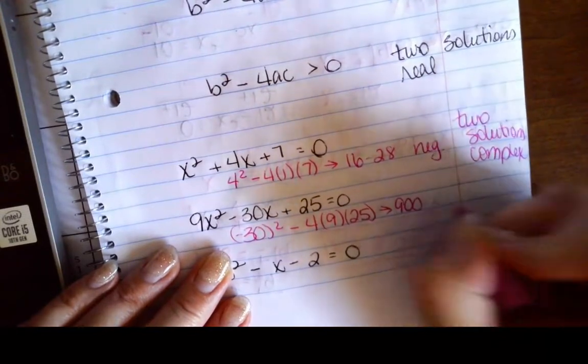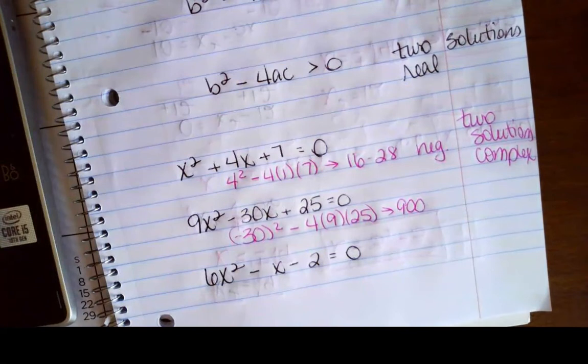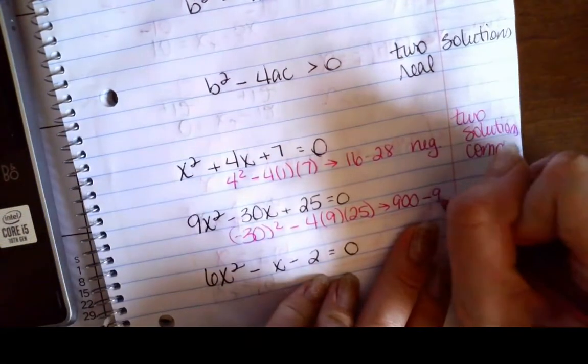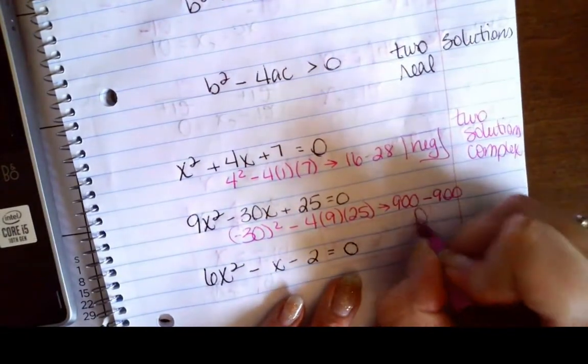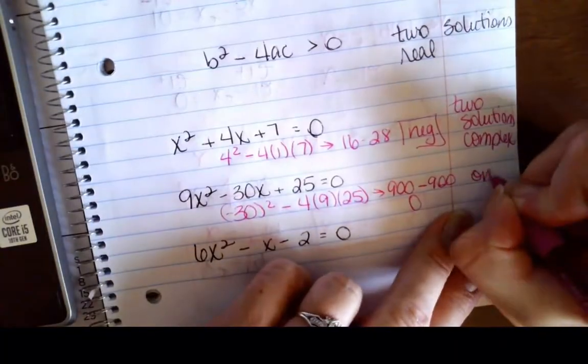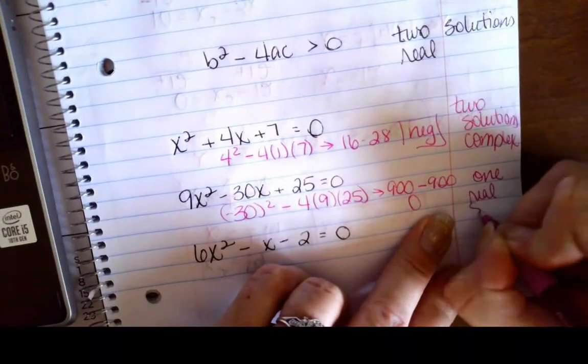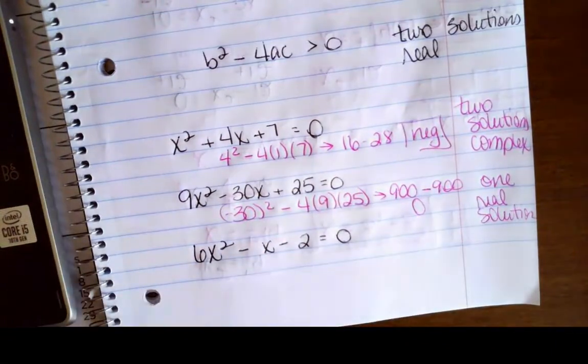So I get 900 minus 36 times 25. I don't know what that is, 900 minus 900. So I get a 0 for an answer. If your discriminant is 0, you're going to have one real solution. Okay, so when I find this, I'm going to have one real solution.